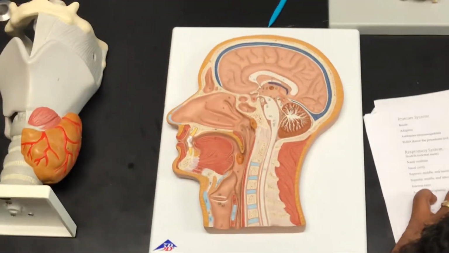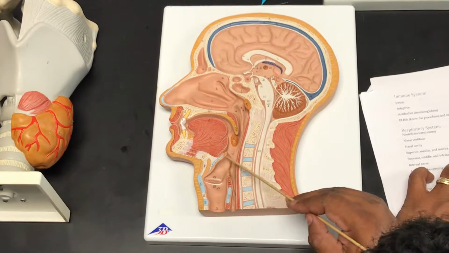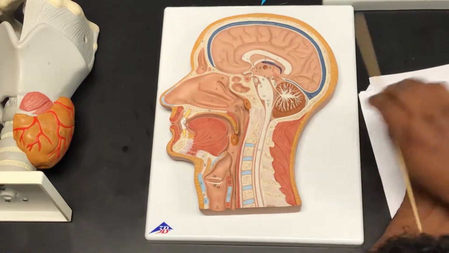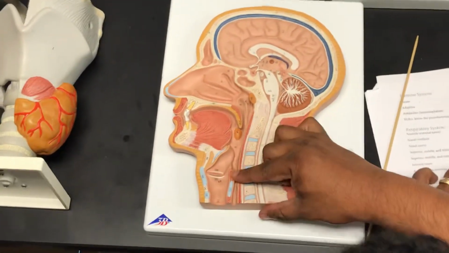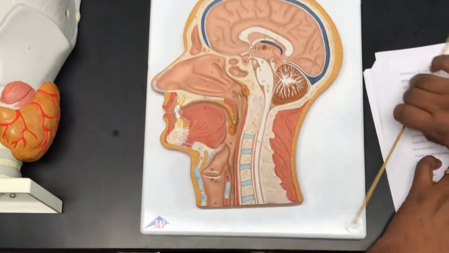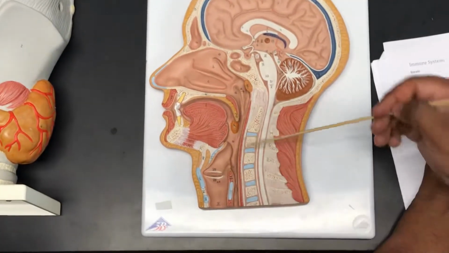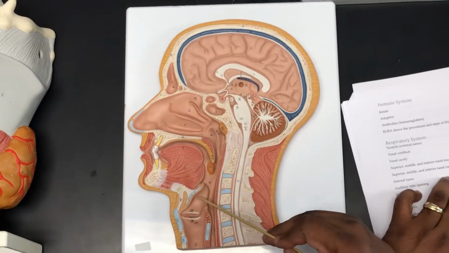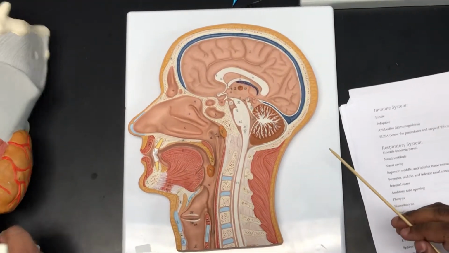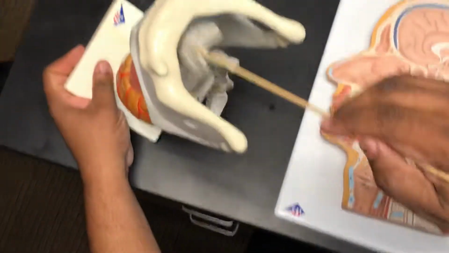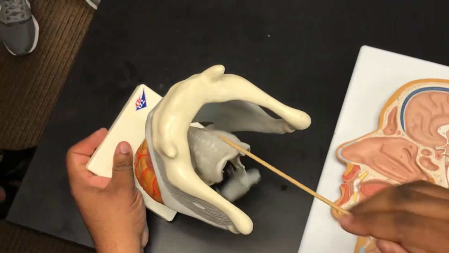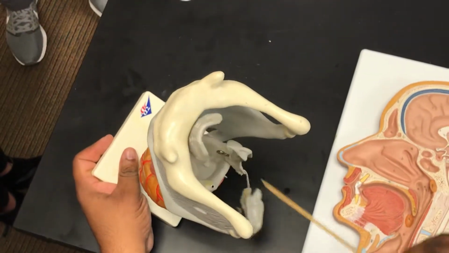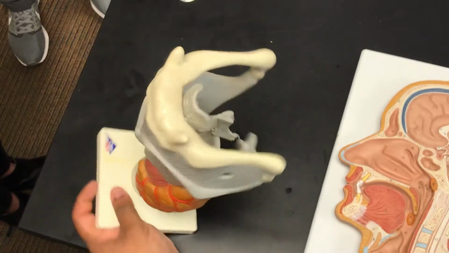Next one, the epiglottis. See this blue right here? This is the epiglottic cartilage. So if we close this down, right, we protect what? The glottis. So food doesn't enter into the trachea. So again, this is the epiglottis. In this model, this flap is the epiglottis.